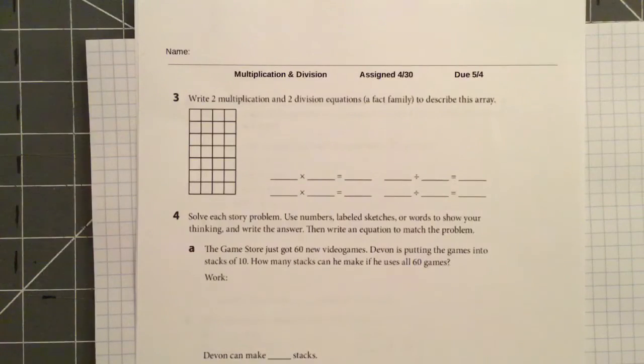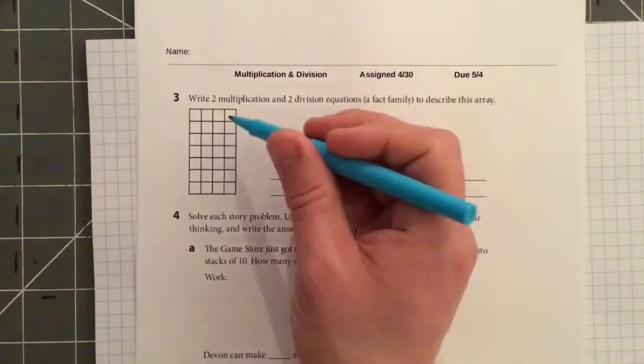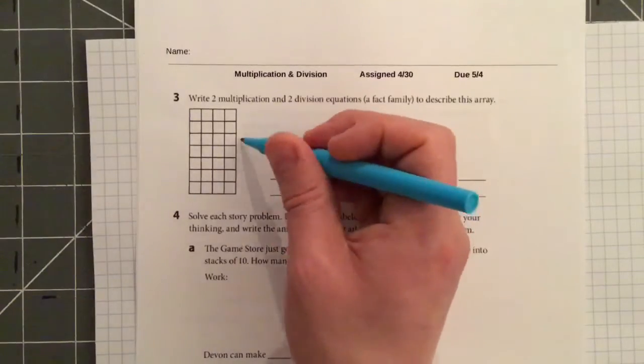Number 3, write 2 multiplication and 2 division equations for this array. Hey, that's a fact family. So to figure that out, I got to count. 1, 2, 3, 4, 5, 6, 7. 7.